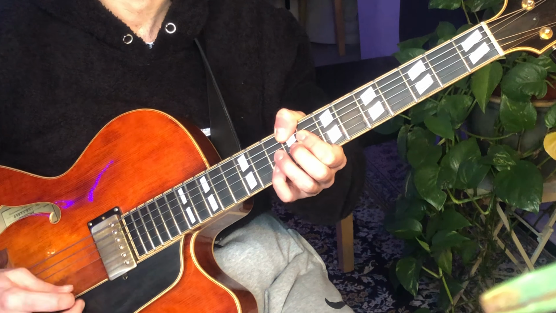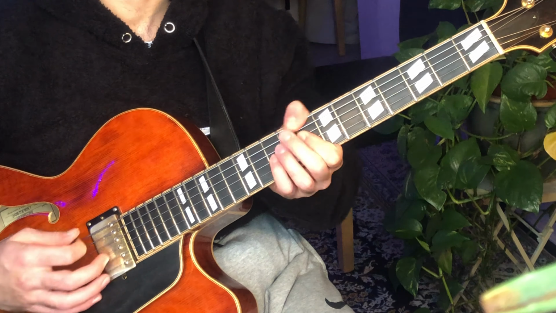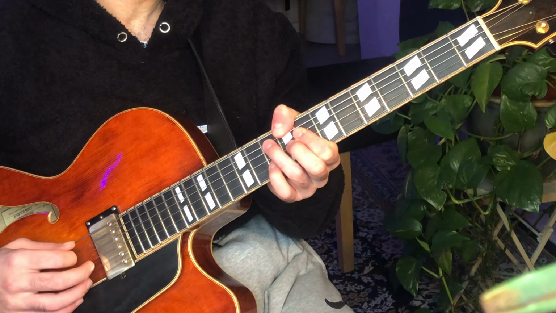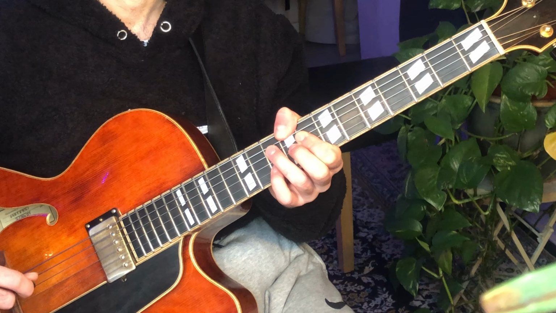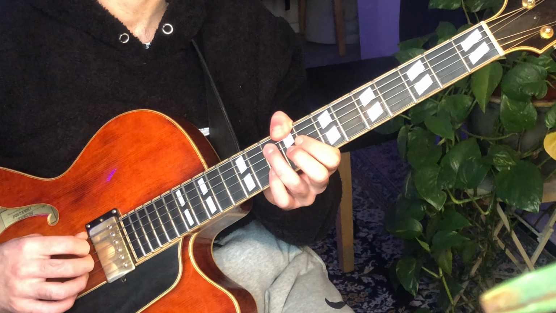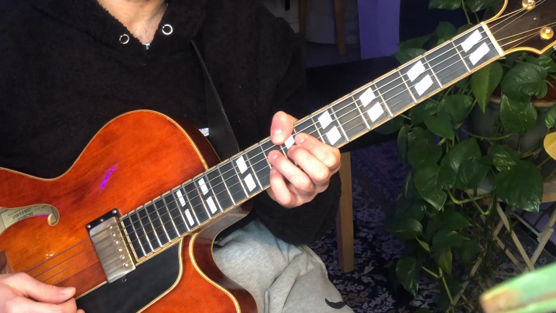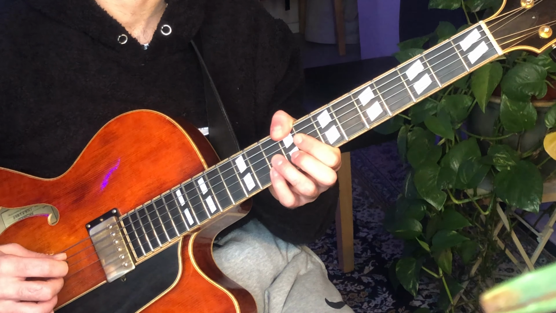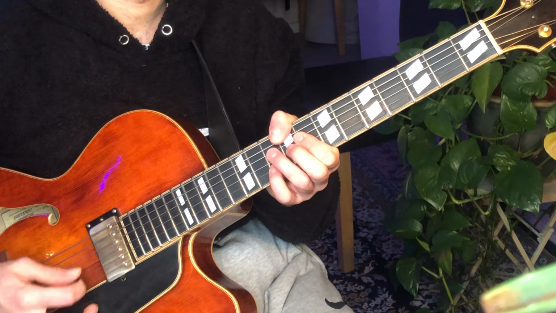That diminished. That's not a G7. So you can't play G7 over that. What you've got to do is find out what this diminished is.